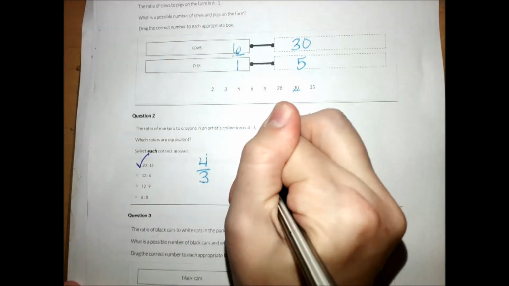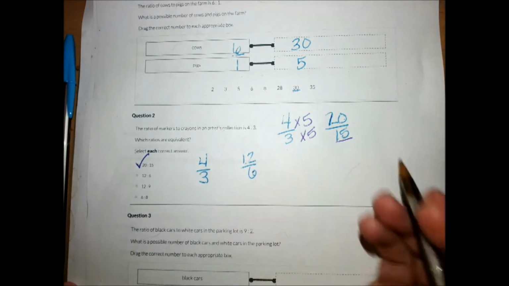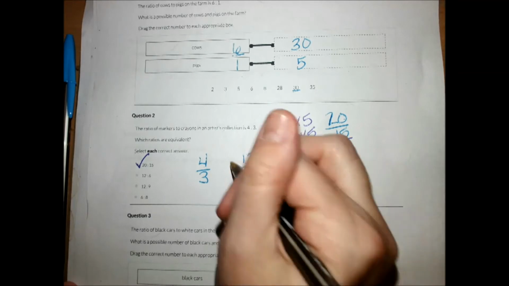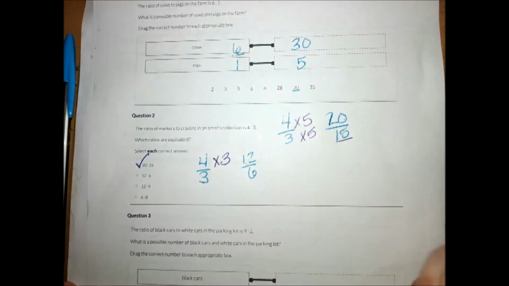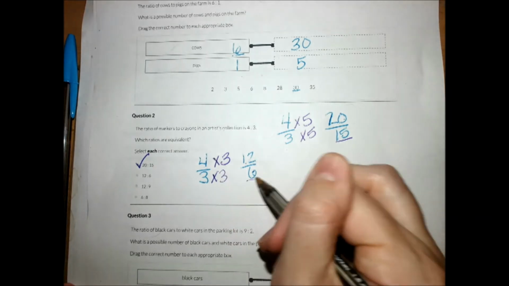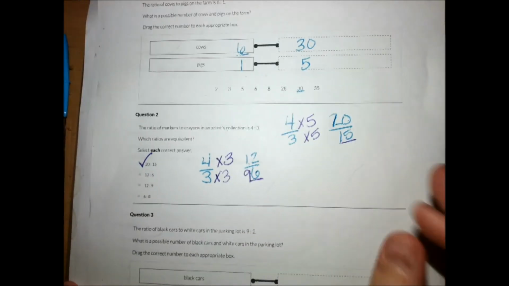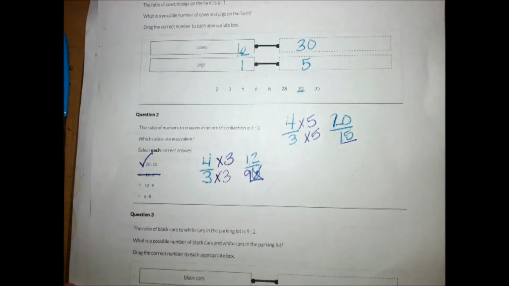4/3 and 12 over 6. Okay, so if I wanted to look at 4 times what gives me 12, that would be 3. If I multiplied the bottom by 3, that's not going to give me 6. This would have to have been 9. Okay, so this one is not an equivalent ratio.